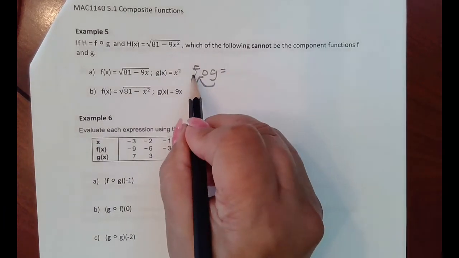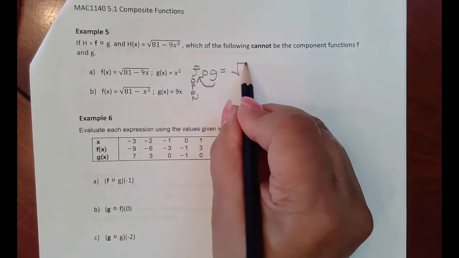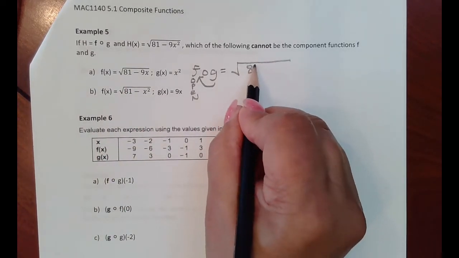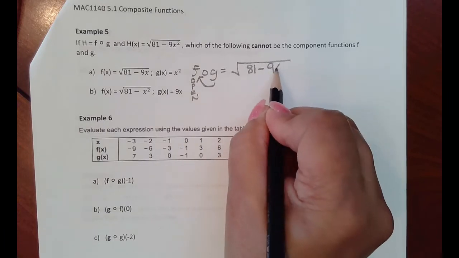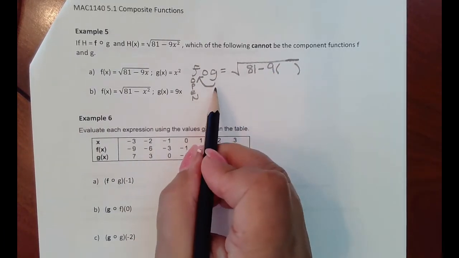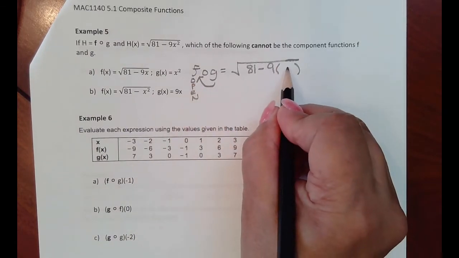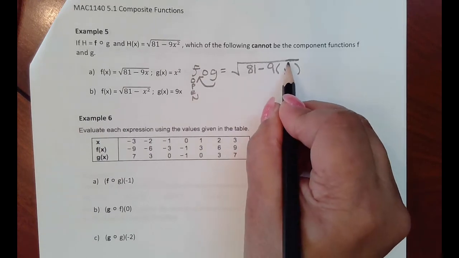So if we open up the f function, square root of 81 minus 9 times x, and then substitute the g function right into it, which is just x squared, that's the g function.